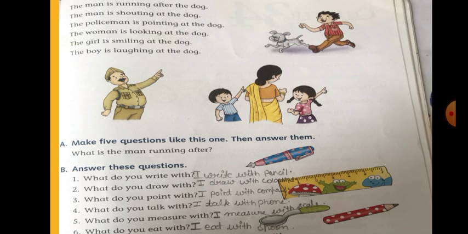What do you draw with? I draw with the colors. So here again with is your preposition. What do you point with? I point with compass. So here you can write point with compass. So with is again your preposition.